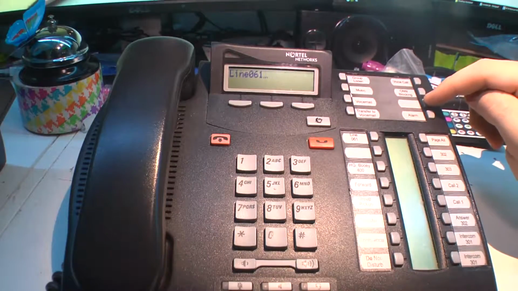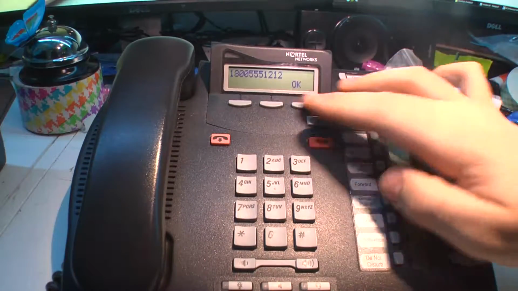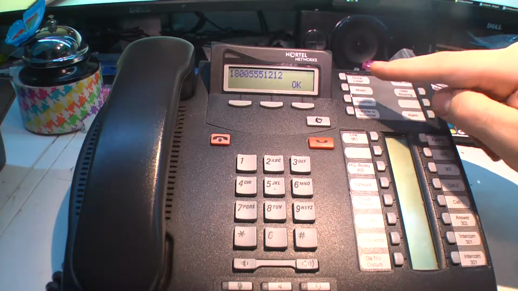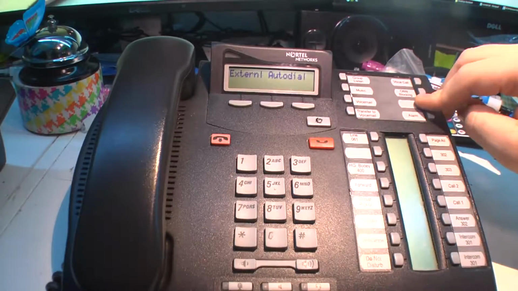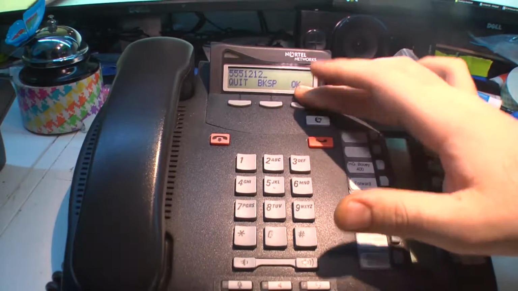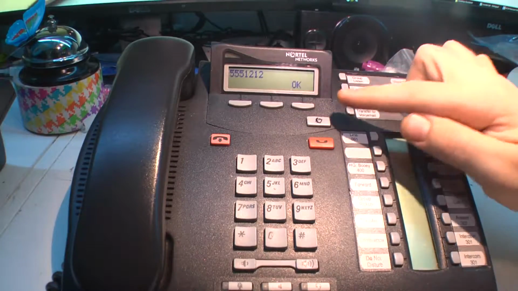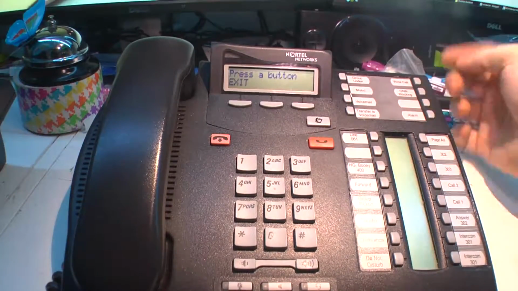If I do a button inquiry on that, I can see that it kind of shows me for a brief second line 61 and then the number. If I go back and program it without the line appearance and I do a button inquiry on it, it just shows me the number. It doesn't show me the line first because there's no line associated.